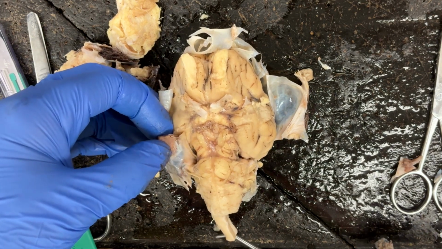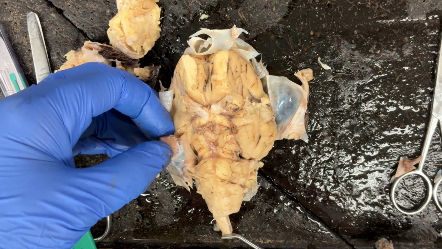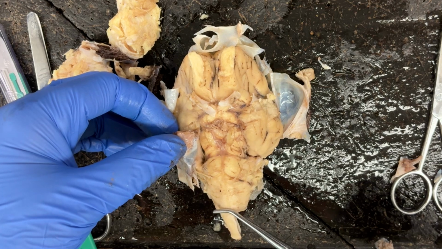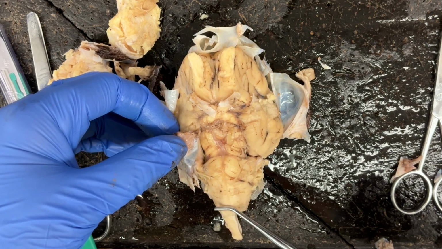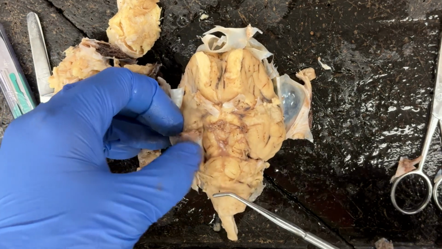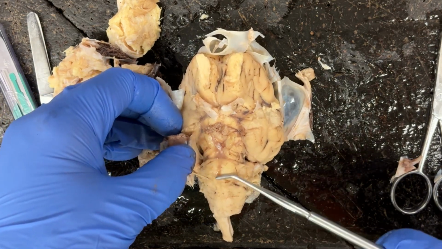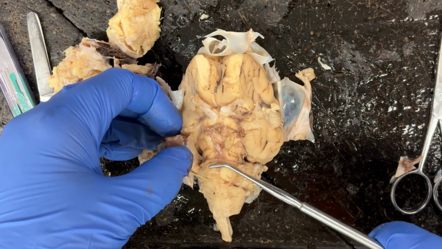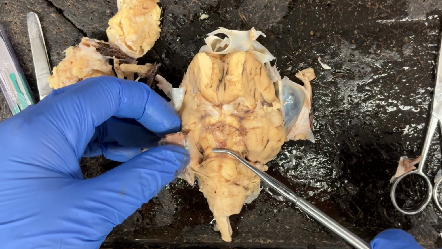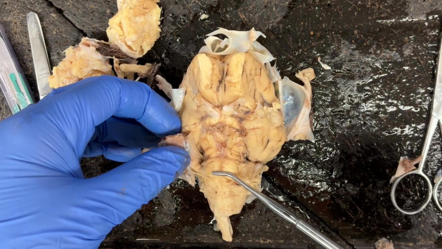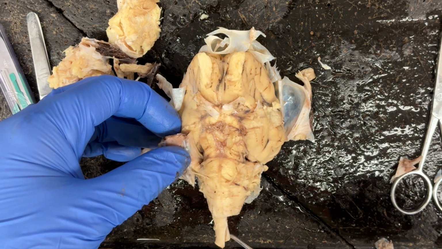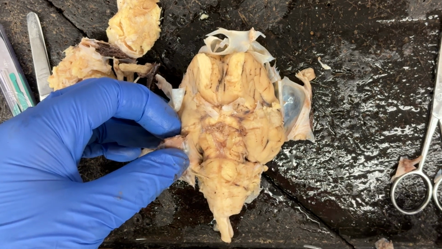So we would have the spinal cord, and then above the spinal cord is the medulla oblongata. And then we would have the pons, and the pons kind of makes this almost like a belly. It kind of protrudes out like a belly here. And then above that is going to be the midbrain. So midbrain, pons, medulla oblongata, and then we are going to have the spinal cord.